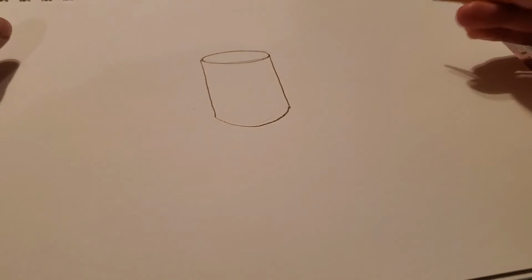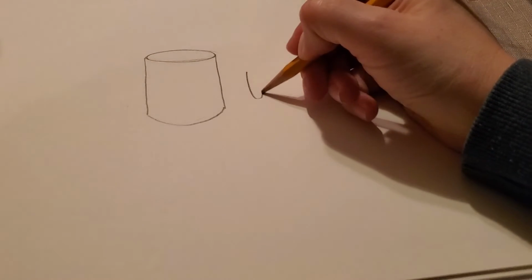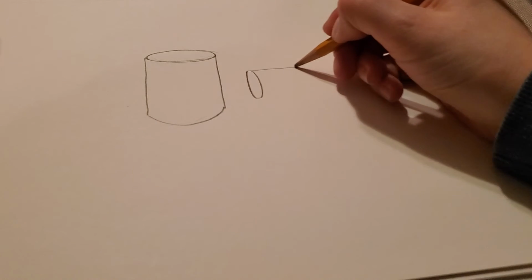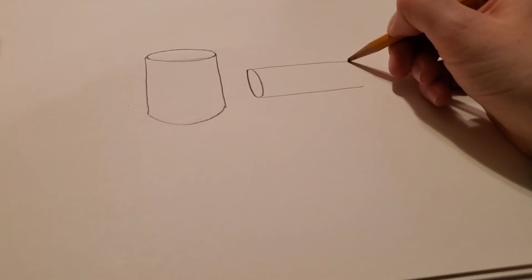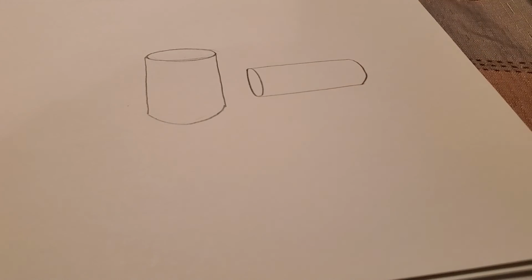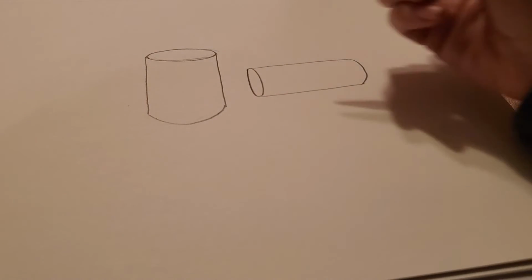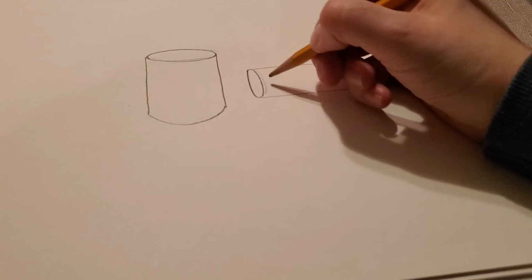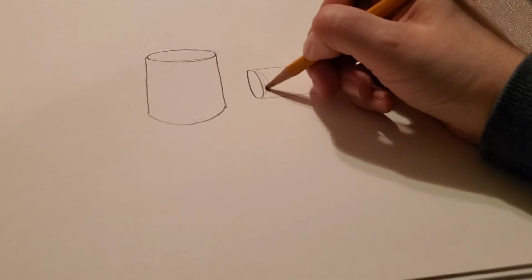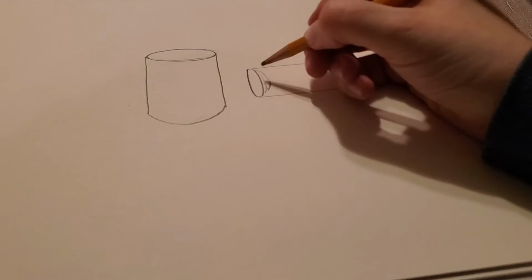You could also draw your cylinder going a different direction. It could go over. Now it might look like a roll of paper towels or maybe toilet paper. But see how it curves here and here. Okay, so these are cylinders. And I'd like you to practice cylinders. Remember to match the curve. So if I curve out this way, this also has to curve out.